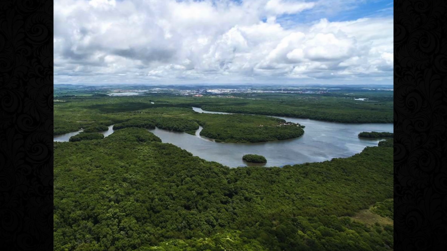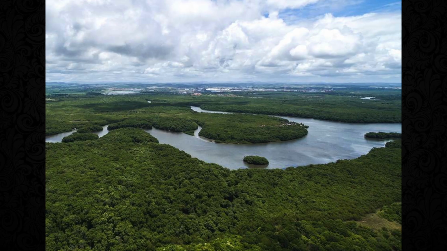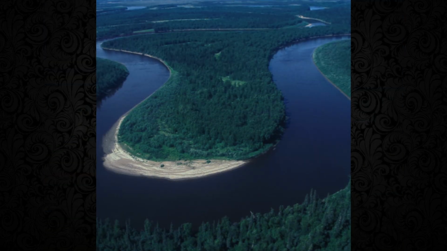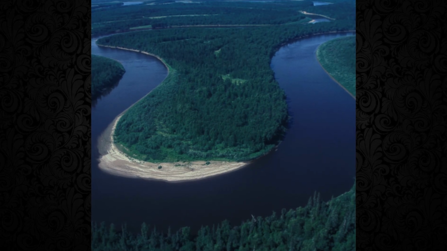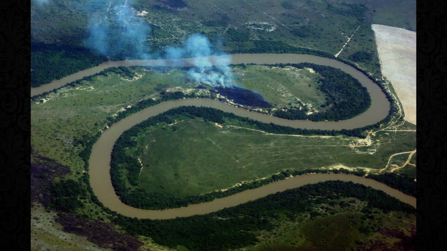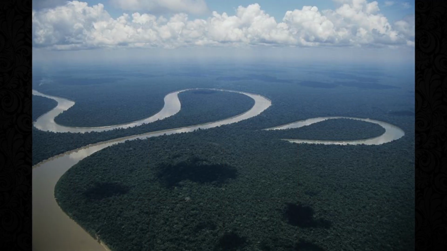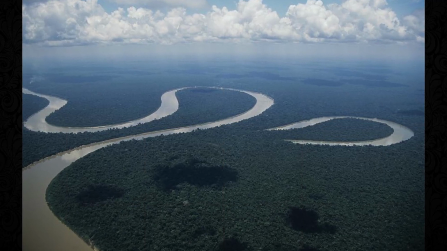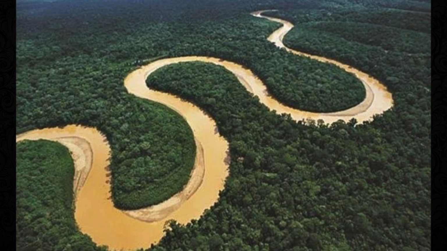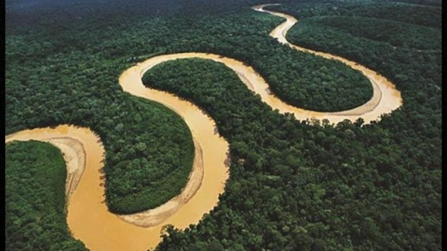When the curvature of the meander loop is accentuated due to lateral erosion, the meander loop becomes almost circular and the two ends of the meander loop come closer, and ultimately the meander loop gets cut off from the main course of the river. After some time, the meander loop is completely abandoned and forms a crescentic or horseshoe-shaped lake called an oxbow lake.